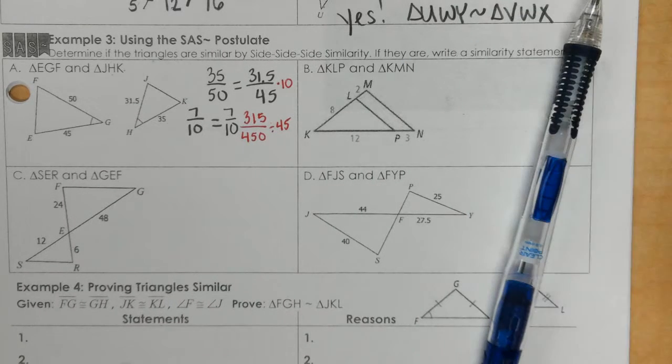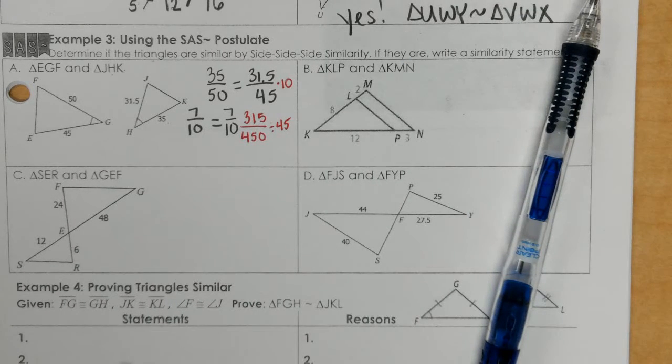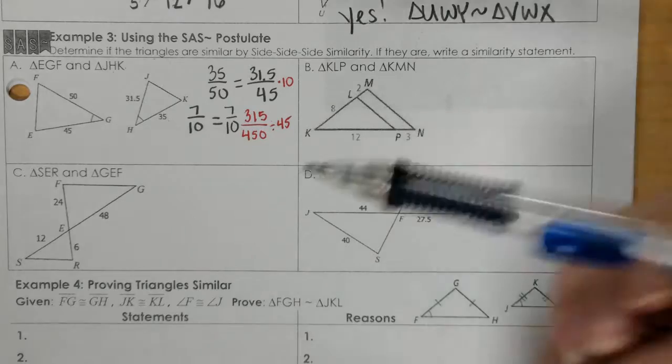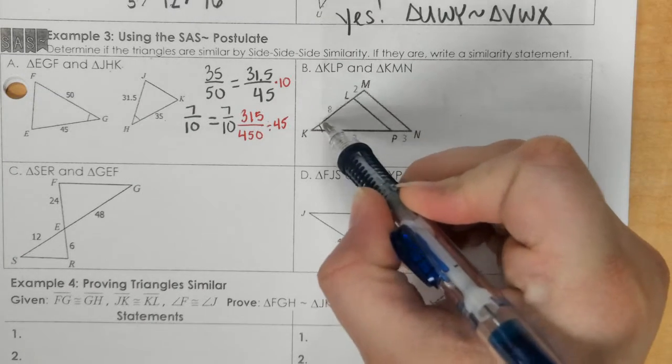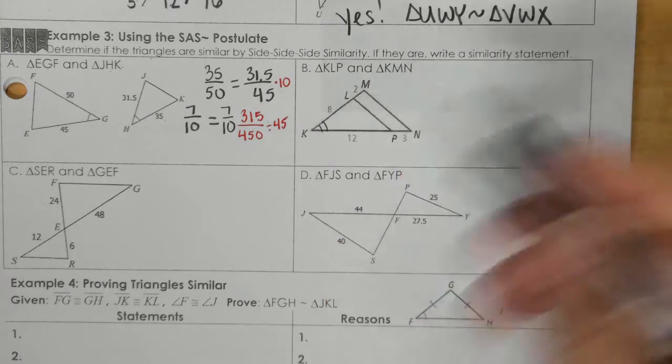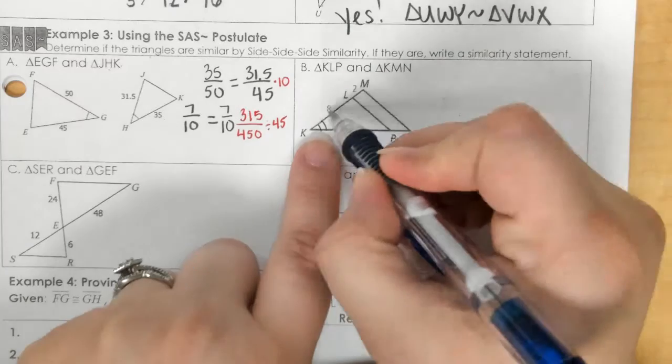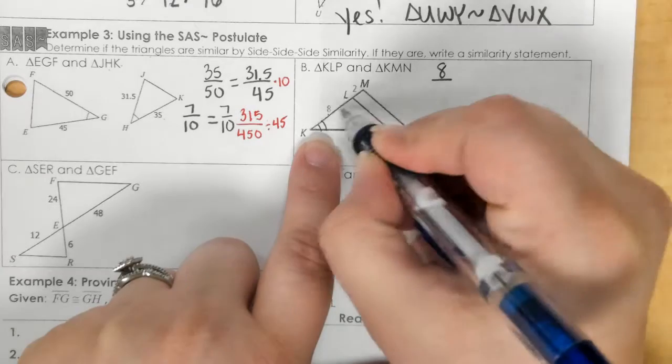For part B, we could set up our proportion. And we see that we have our included angle right here. It's reflexive, meaning it's reflexive to itself. It means it's the same angle for both triangles. So here we would say, okay, 8/8 plus 2.